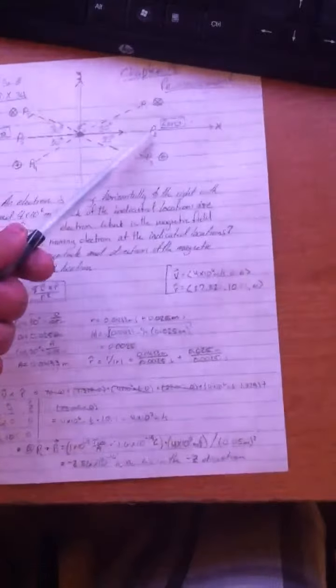For P2 and P5, there's no magnetic field in front of or directly behind a moving particle. So those are 0 with no magnitude at all. But let's move on to P6.